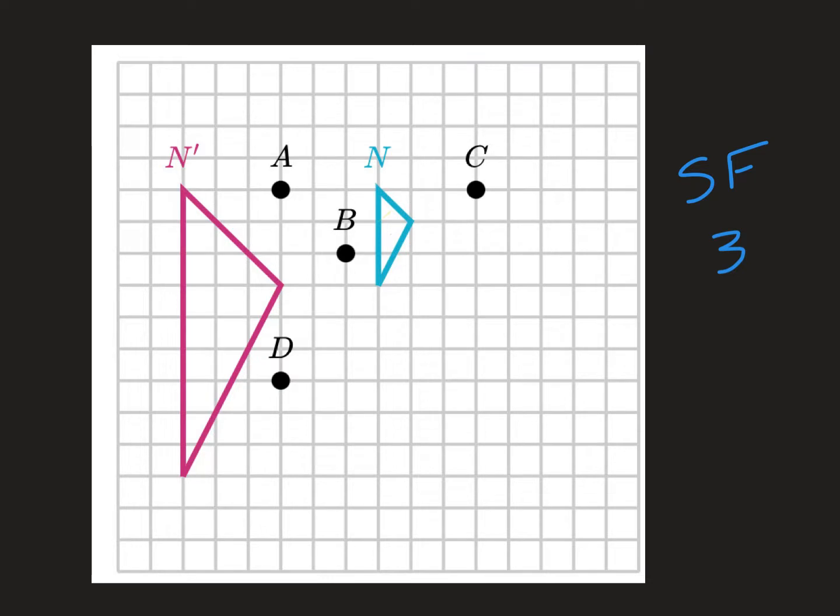I'm just going to draw a line from the center to one place on shape N, because I suspect this is my center. Let's assume it was point C. This point was 1 away vertically and 2 away horizontally.